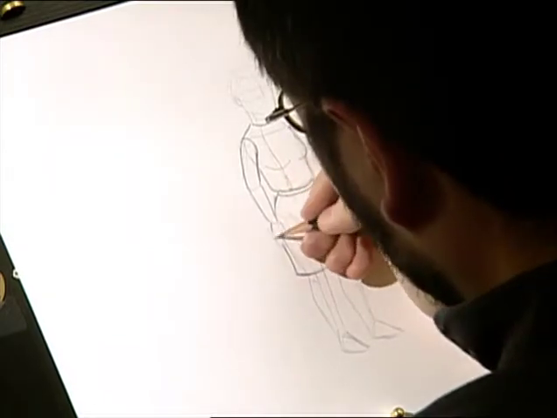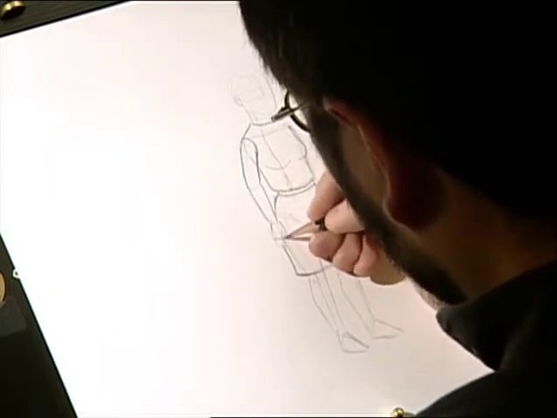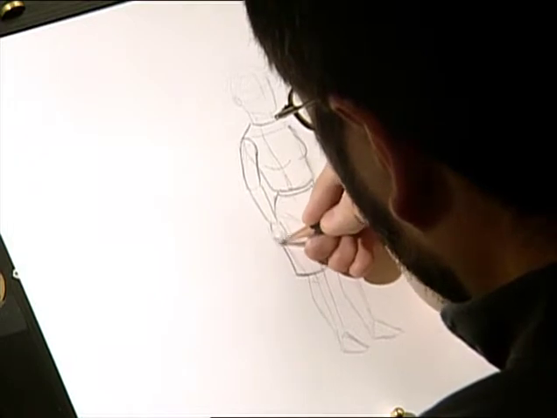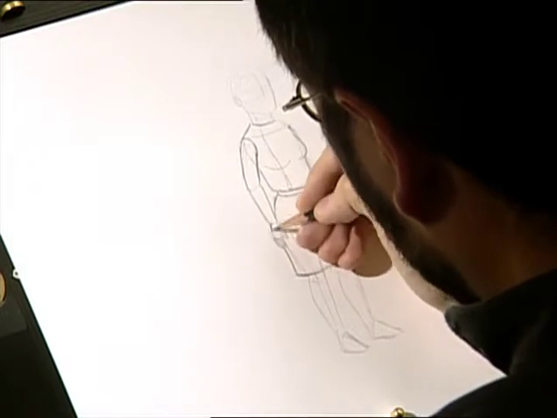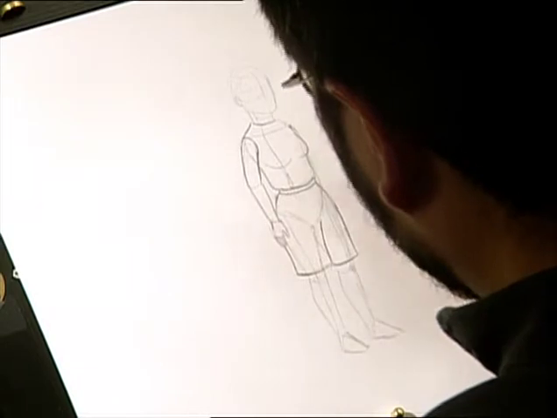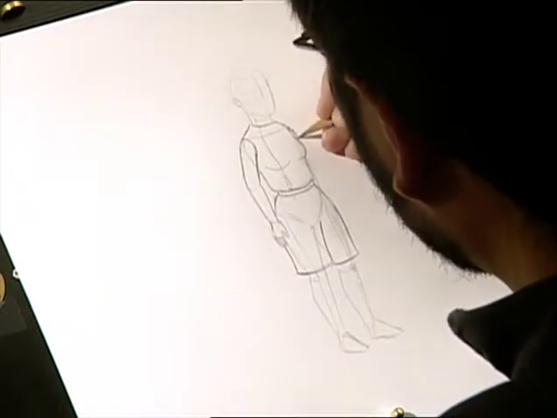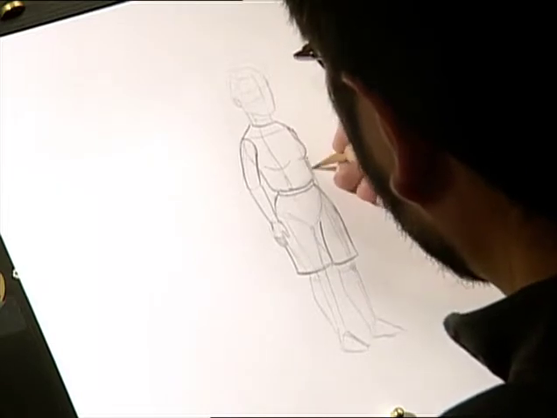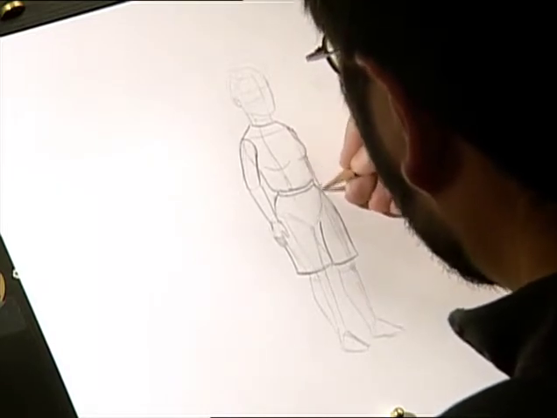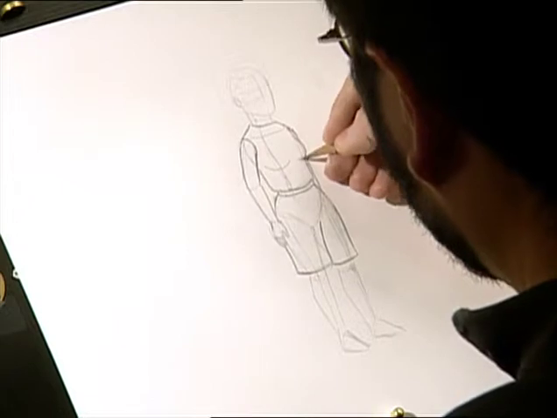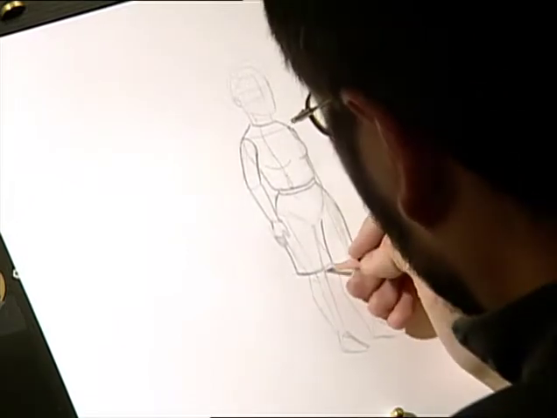A little detail on her hands. She has longer, slender fingers and hand than Hank, as women do. Just a little indication of her shoulder on that side. And her arm. Because she has the wider hips, it hides her hand when she's standing in this 3/4 view. We sharpen up her legs.